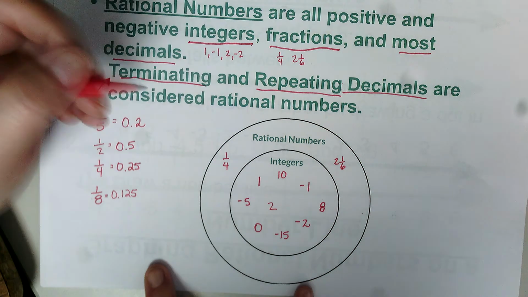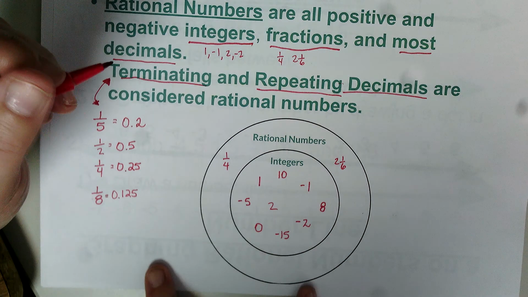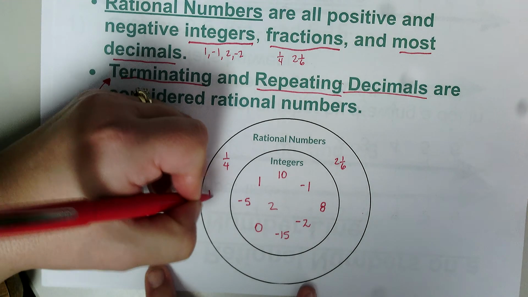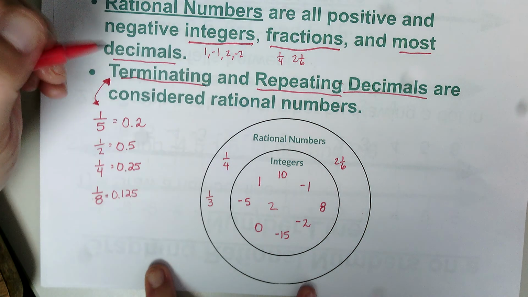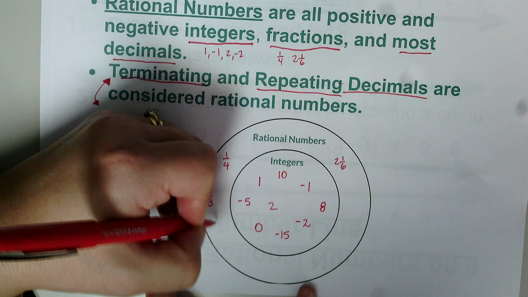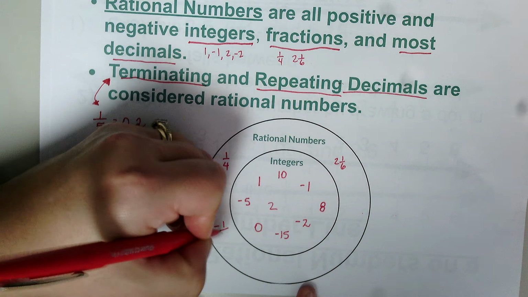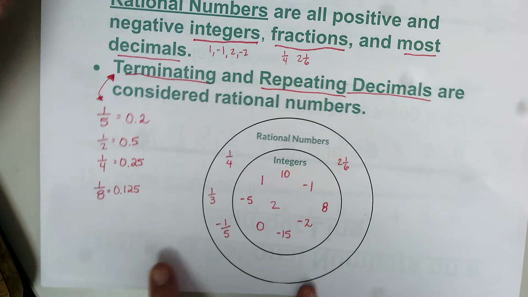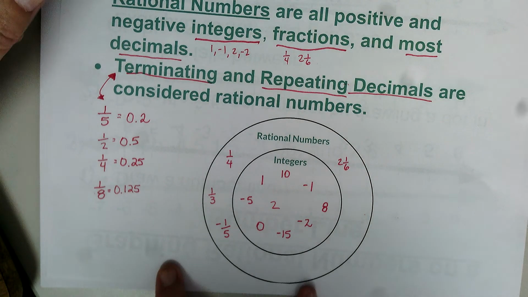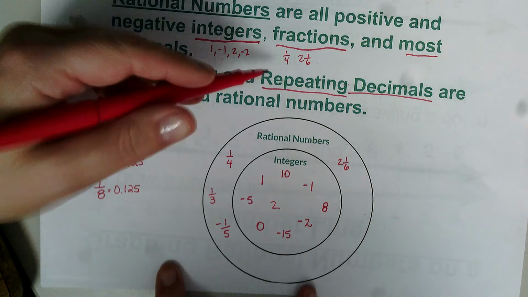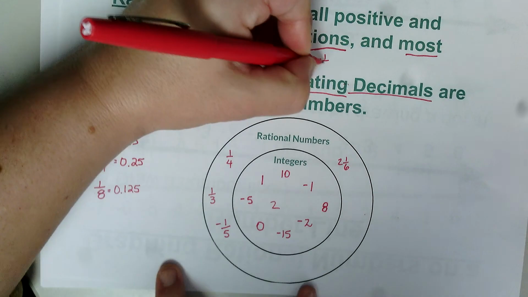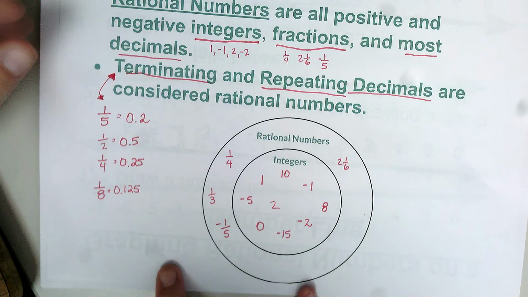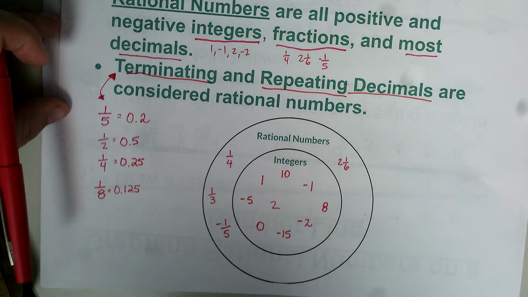And I could add 1/3, okay? How about -1/5? That's a negative fraction, but it's also a rational number, okay? So all positive and negative rational fractions are considered rational numbers, okay?